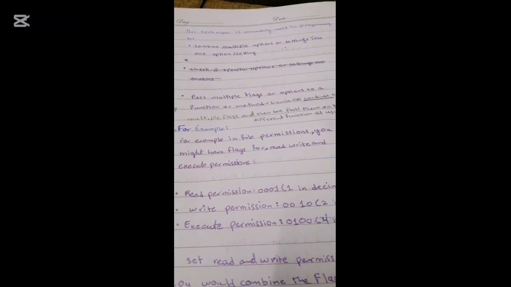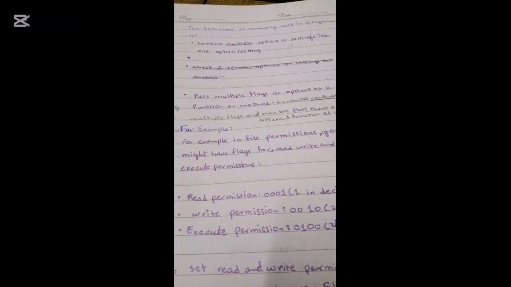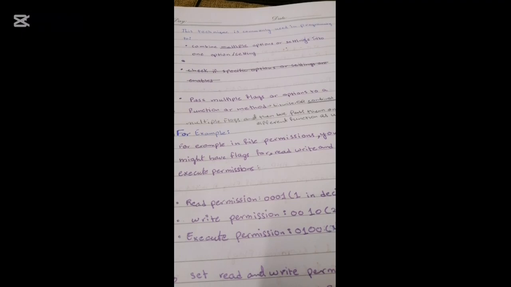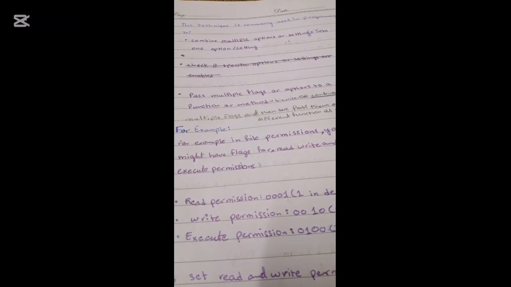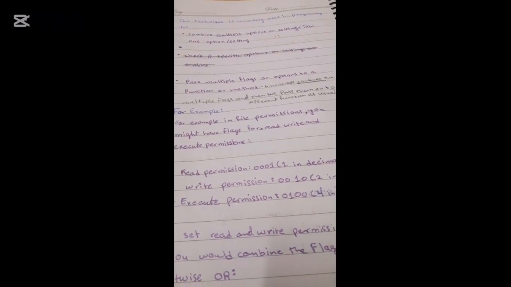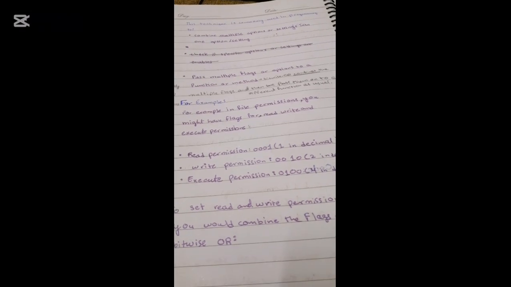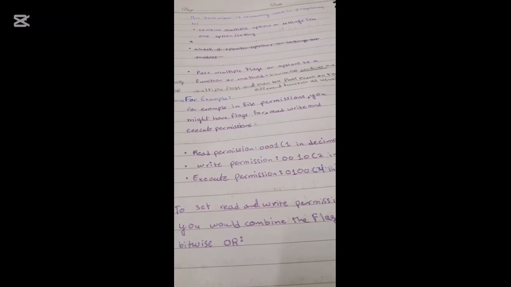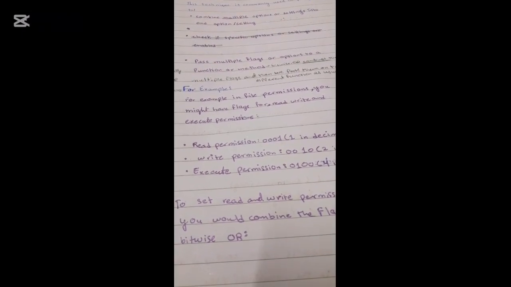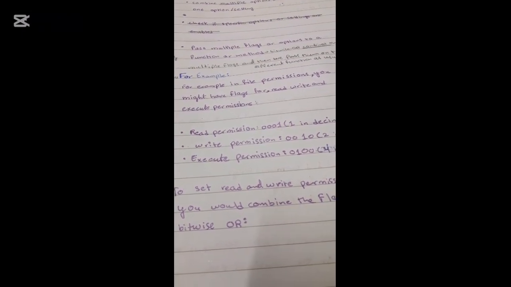Now I will show you where this technique is used. This technique is commonly used in programming to combine multiple options or settings into one option or setting and pass multiple flags or options to a function or method. For example, in file permissions, you might have flags for read, write, and execute permissions.